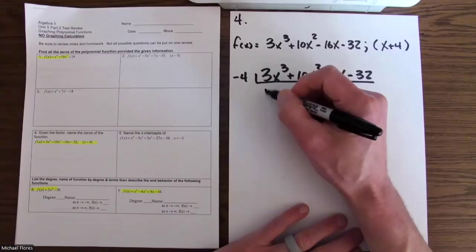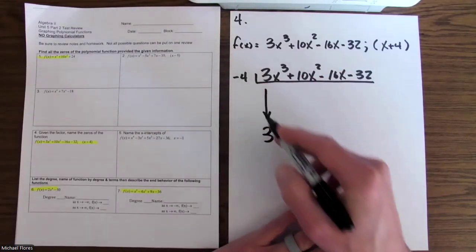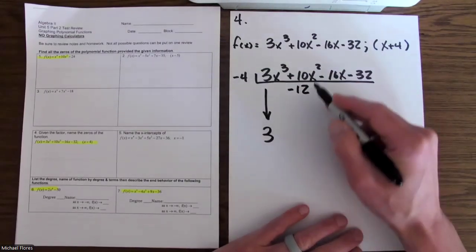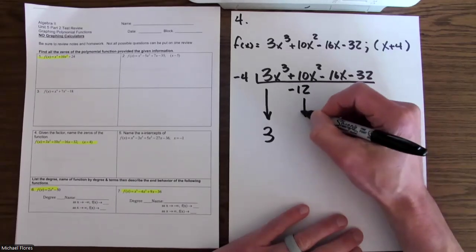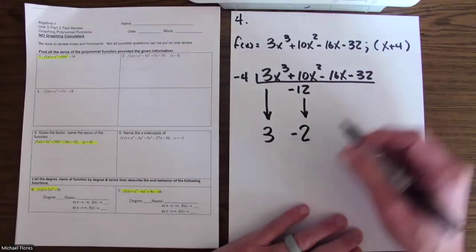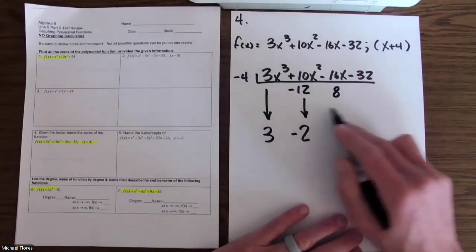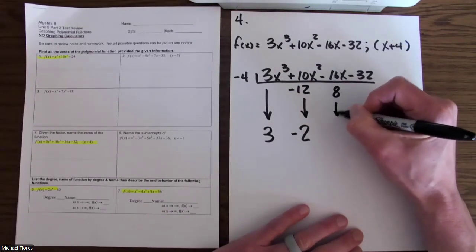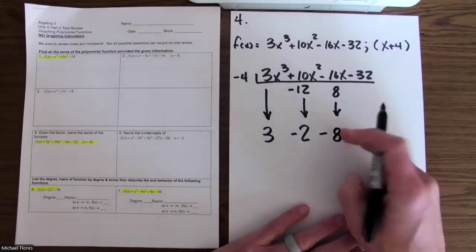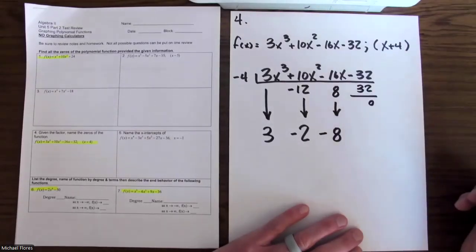Let's go. Whatever that is, bring it down, don't change it. And now we multiply. -4 times 3 is -12. Let's add. 10 plus -12 is -2. Now multiply. -4 times -2 is +8. And now we add. -16 plus 8 is -8. And now we multiply. -4 times -8 is +32. We have reached the end, no remainder.